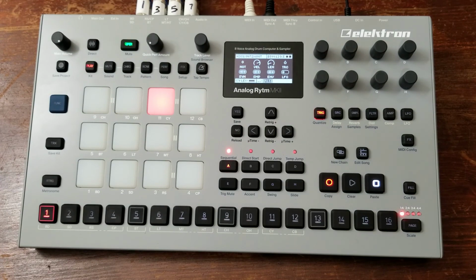Okay, so that's about it for the conditional trigs or locks.